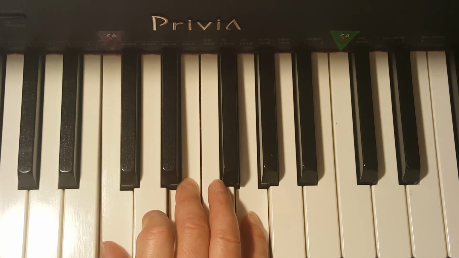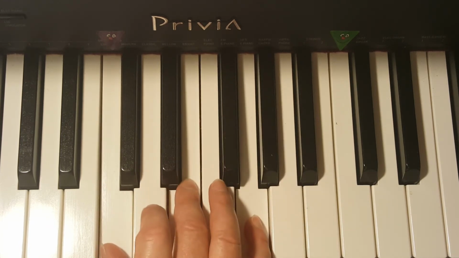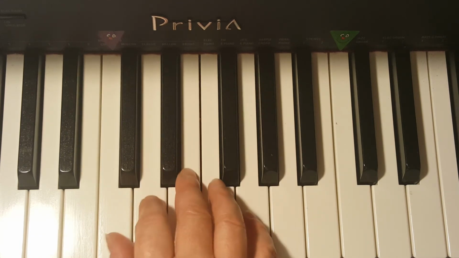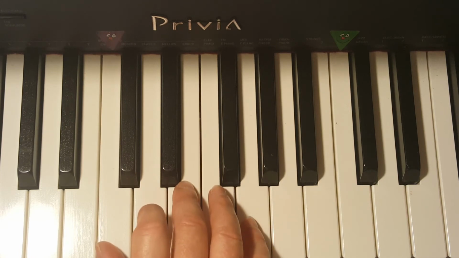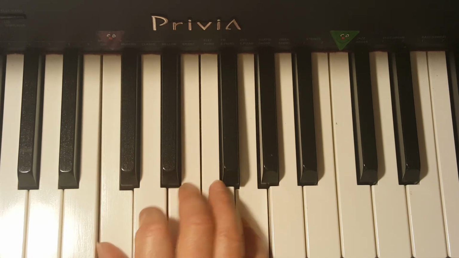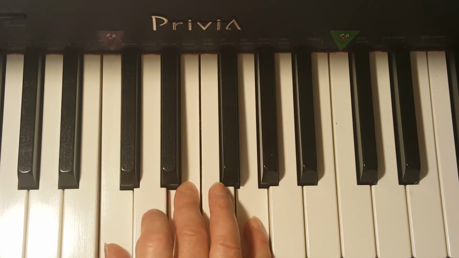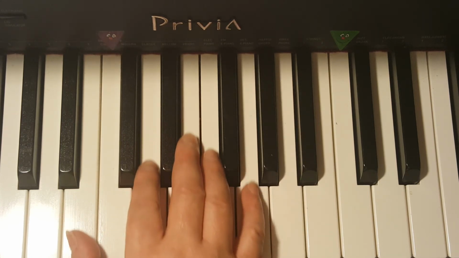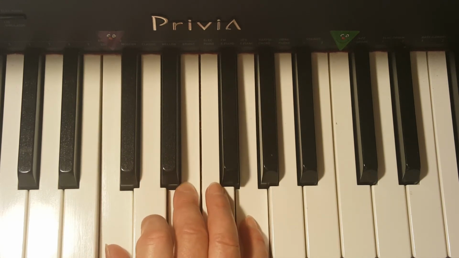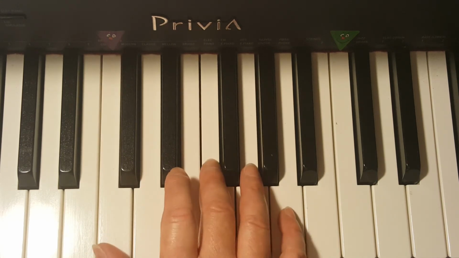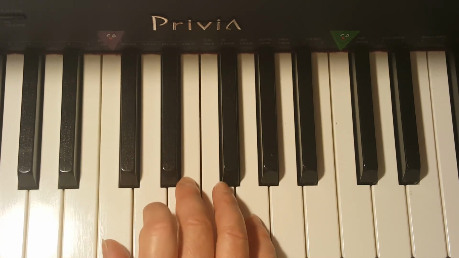So the chord progression just by letter name is C, F, C, G, C. The C is the 1 chord. The F is the 4 chord. The C is the 1 chord. The G is the 5 chord. And back to the C chord. That's the chord progression: 1, 4, 1, 5, 1.